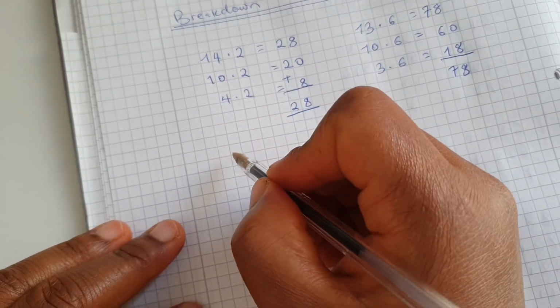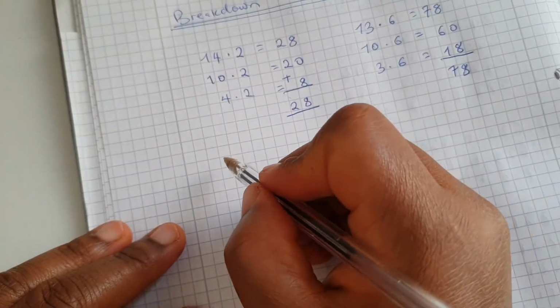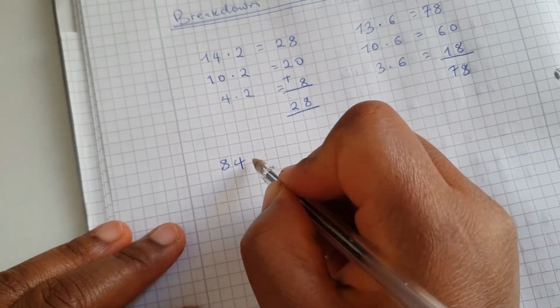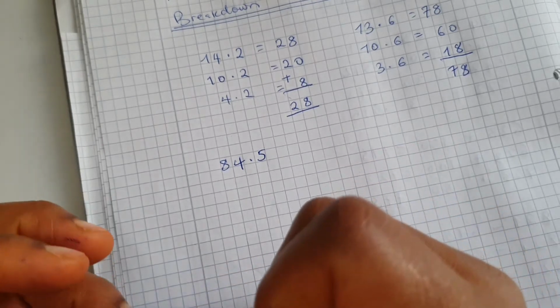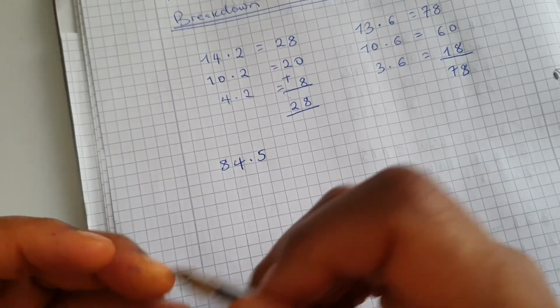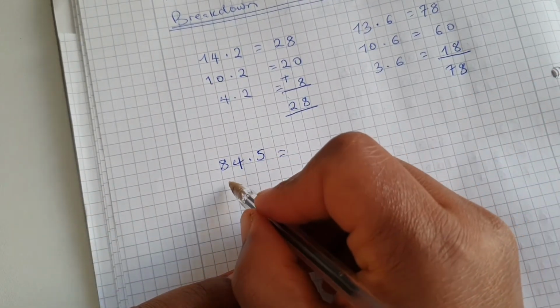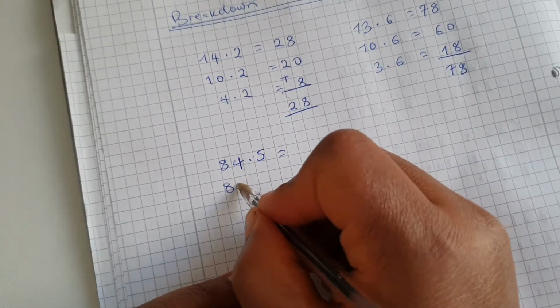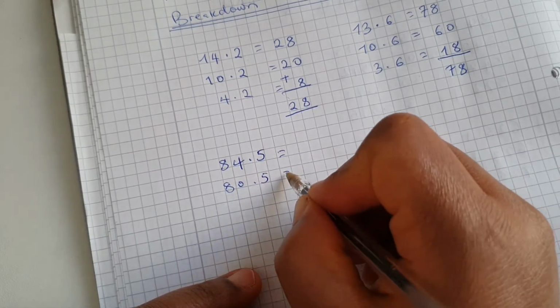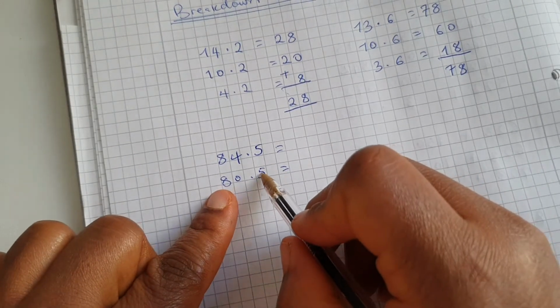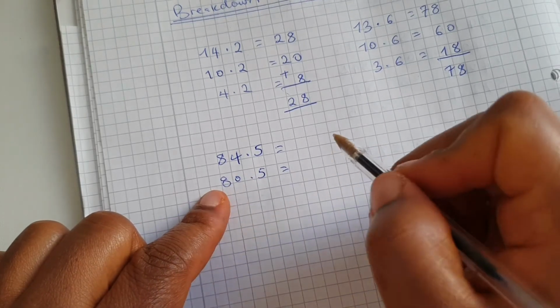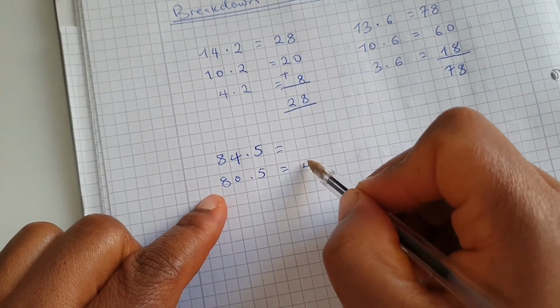So let's do it again. Now we will go a little bit higher. We have 84 mal 5, so 84 times 5. First of all, you do 80 times 5. Remember, 80 times 5 is a little bit big, so what you do is first do 5 times 8, and 5 times 8 will give you 40.